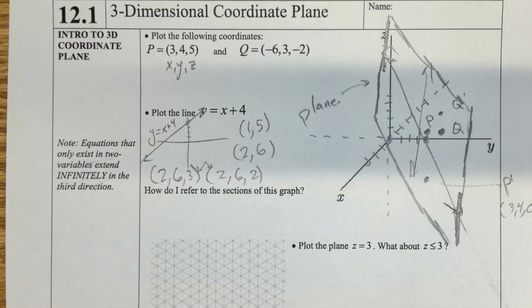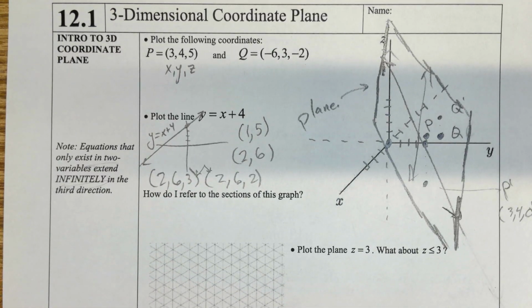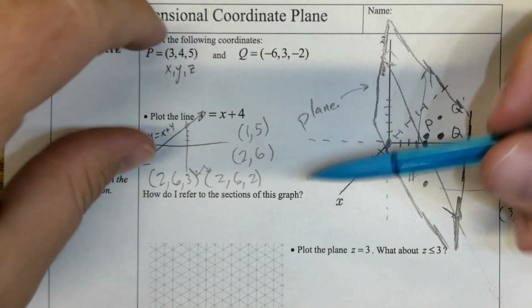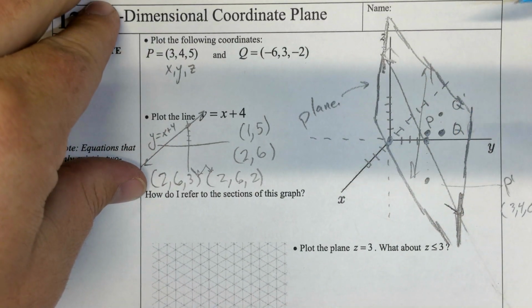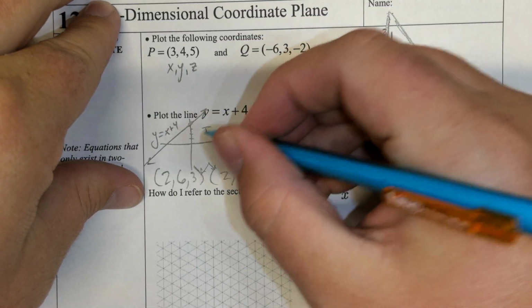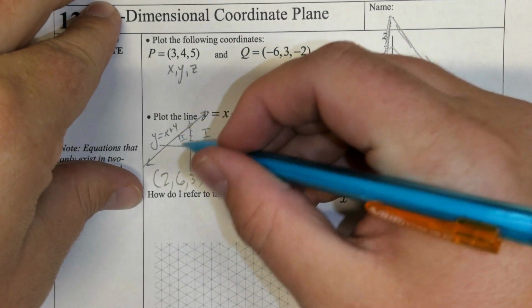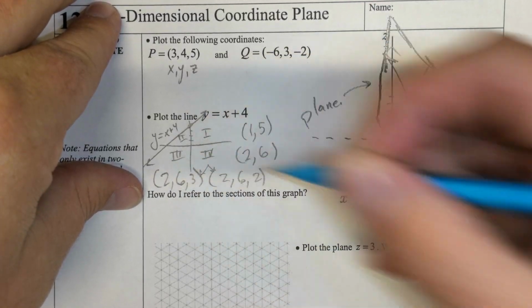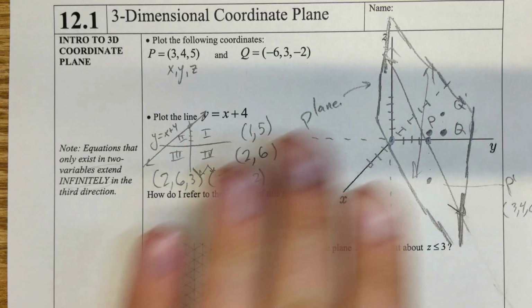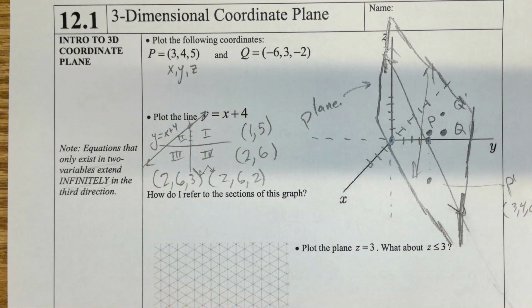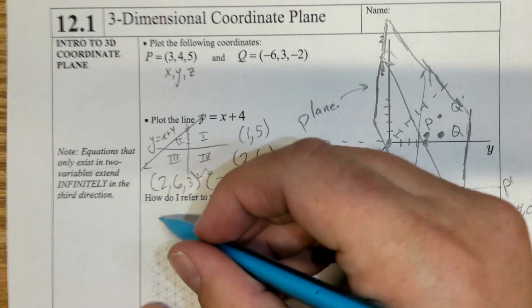We will dig into this 3 space for a while now, but how do I refer to the areas on this graph? I know this is first, second, third, fourth quadrant. But if I have 4 of those above my z surface and 4 of those in my negative z space, what do I call them?